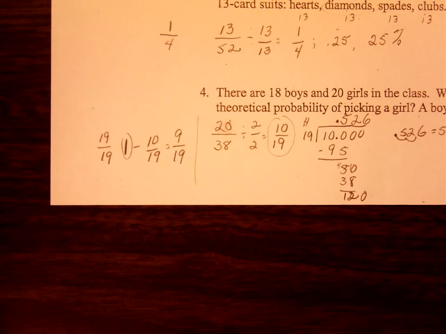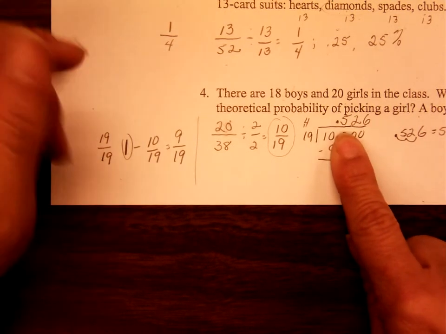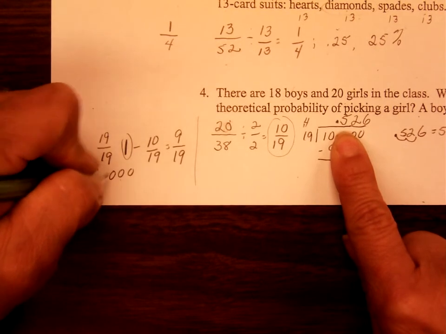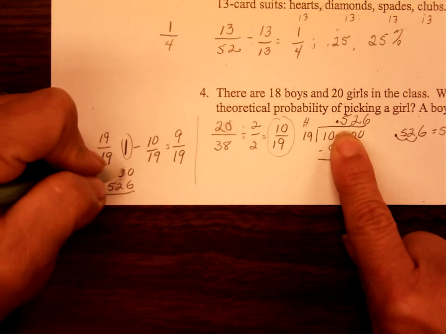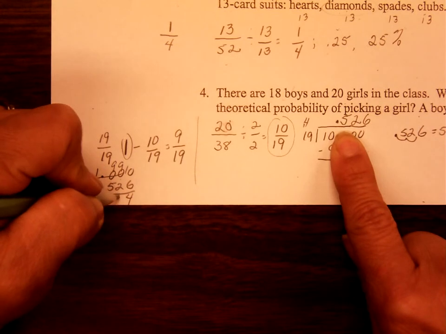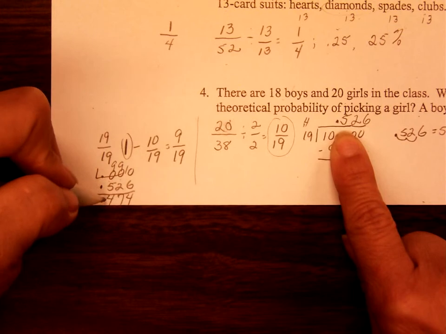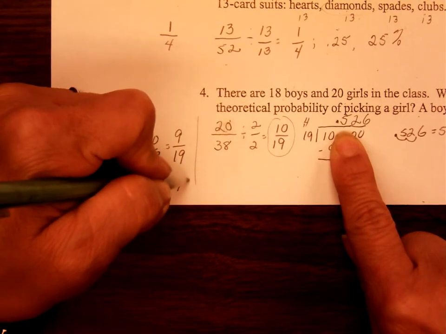There's your ratio. To get your decimal, you're going to take 1.000 subtracted by 0.526, and you get the decimal of 0.474, and then percent would be 47.4% for boys.